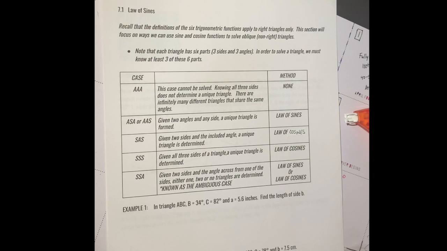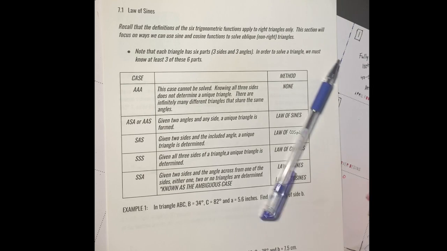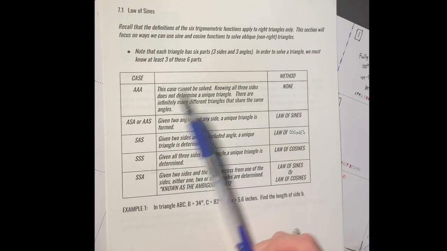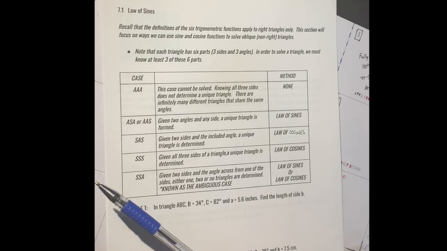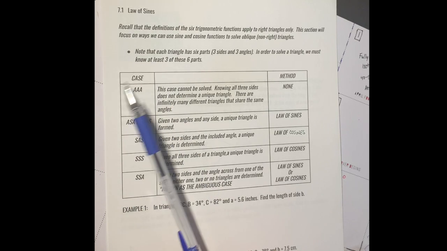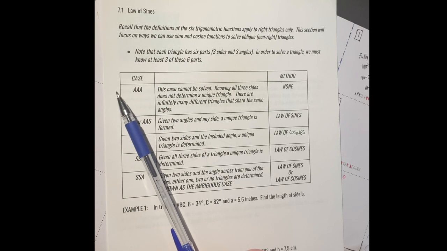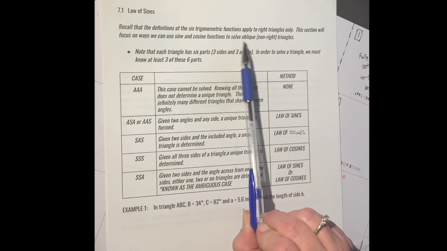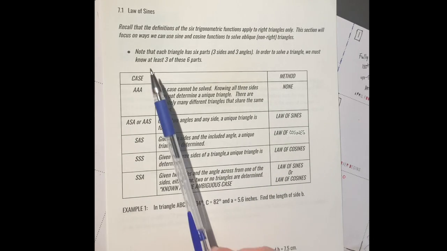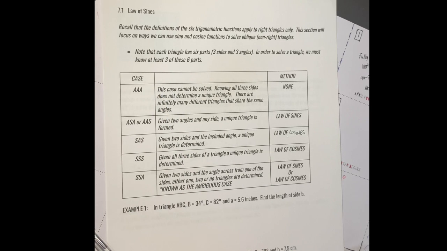solving triangles. We've already learned early on how to solve right triangles using their 6 trig functions. This section, you may remember a lot of it from Algebra 2, is going to review how you solve non-right triangles, or oblique triangles, another name. So remember that each triangle has 6 parts, 3 angles, 3 sides. In order to be able to solve a triangle, we have to know at least 3 of those 6 parts, and it has to be a certain combination of those three parts.